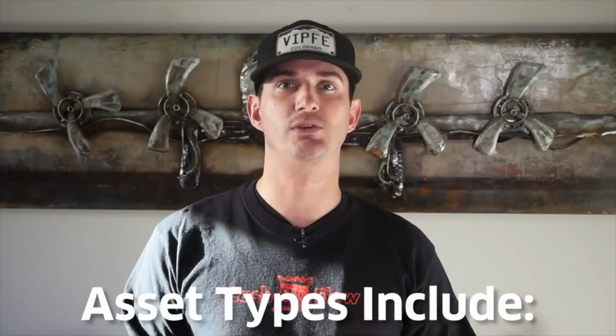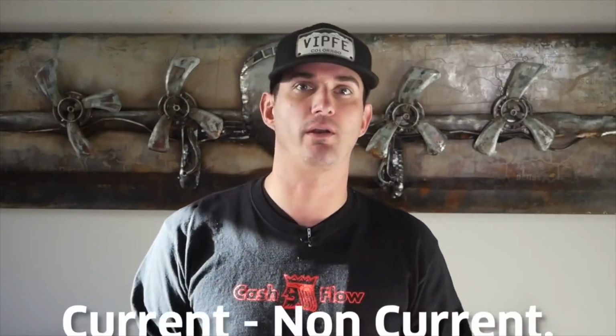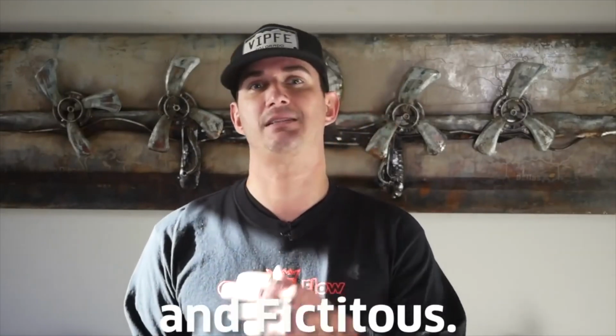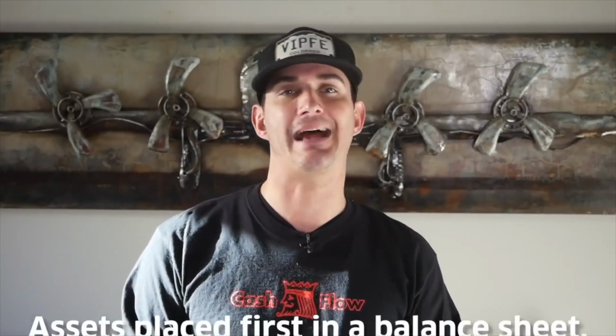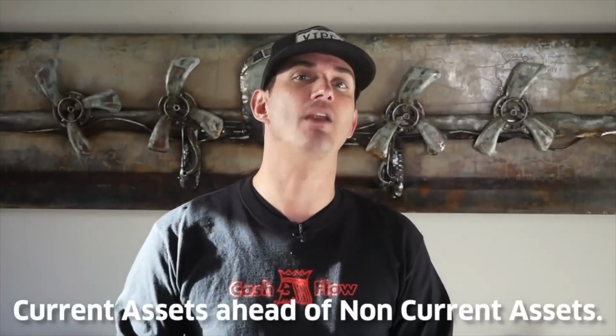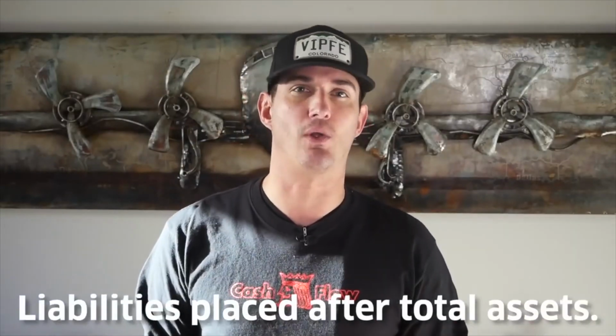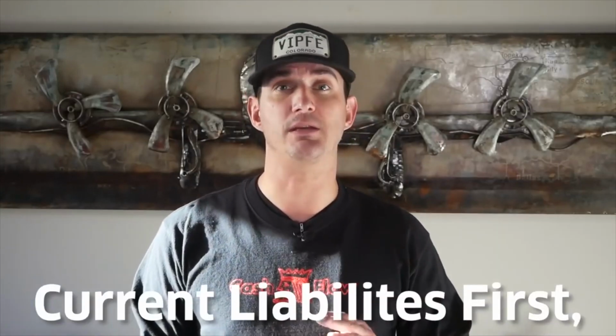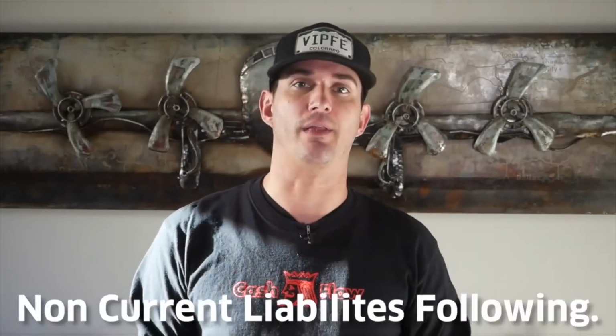When it comes to types and classifications, assets can be classified under many different types. The most typical include tangible or intangible, current or non-current, and fictitious assets. Liabilities can be classified under current and long-term. When it comes to format and placement in a balance sheet, assets are placed first, with current assets ahead of non-current assets, whereas liabilities are placed after total assets are computed, with current liabilities first, and then of course non-current liabilities following.